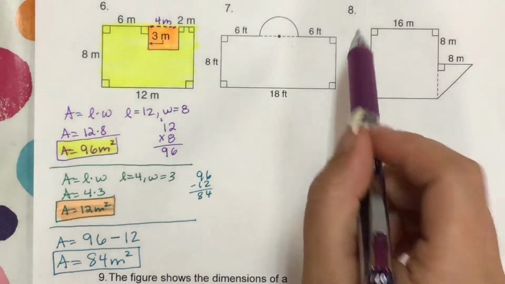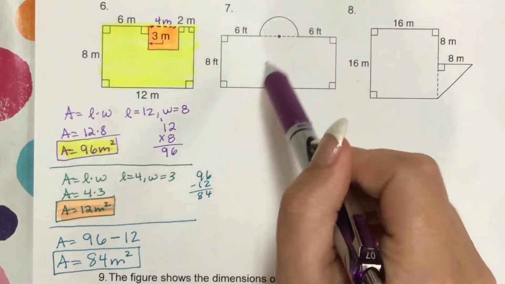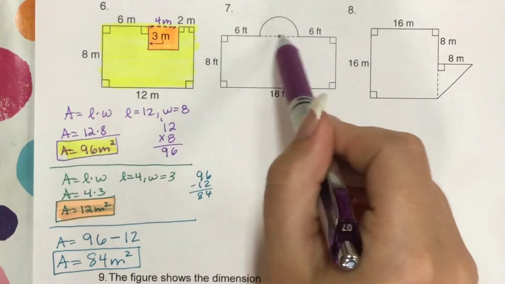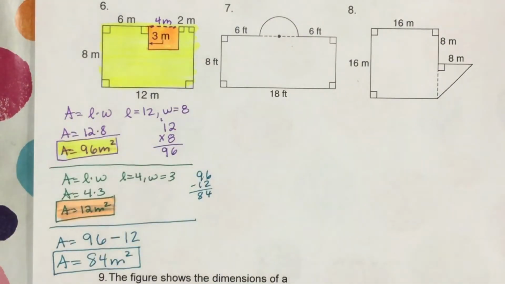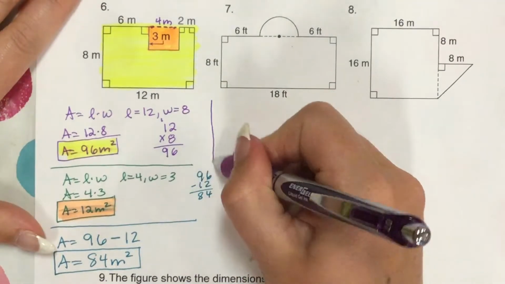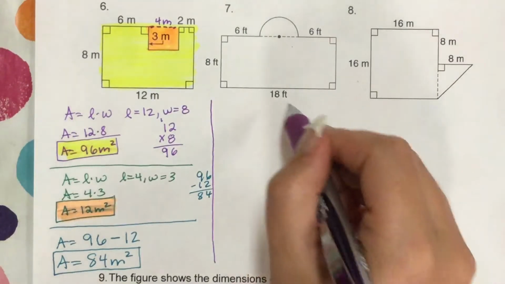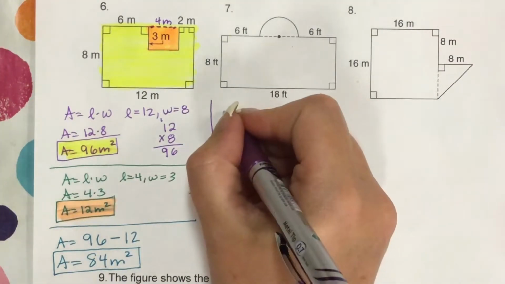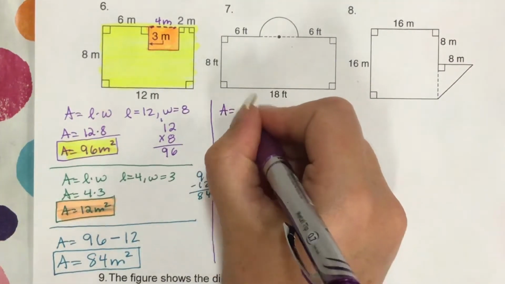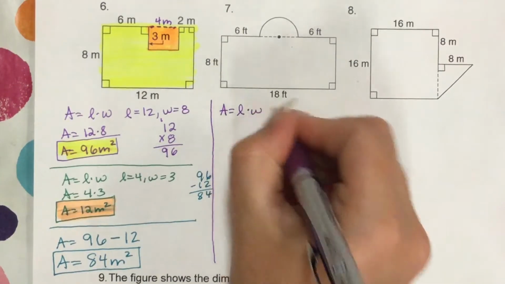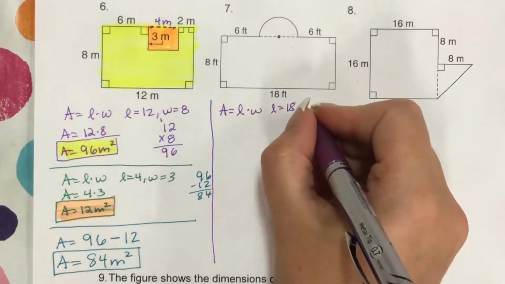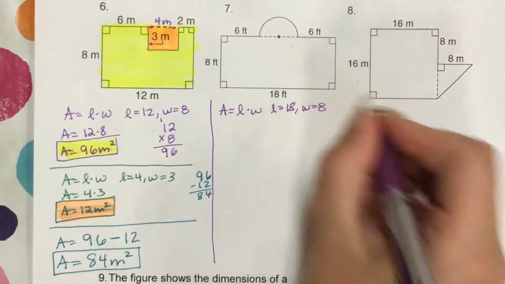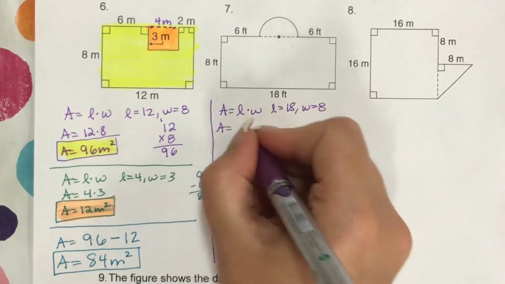So problem 7, what I see is that we have a rectangle again, and then we have a semicircle, so half of a circle. Okay? So we're just going to find the areas for each of those figures. Let's go ahead and find the area of the rectangle first. The formula for the area of a rectangle is area equals length times width. The length is 18 and the width is 8. Okay, so I'm going to substitute those values in.